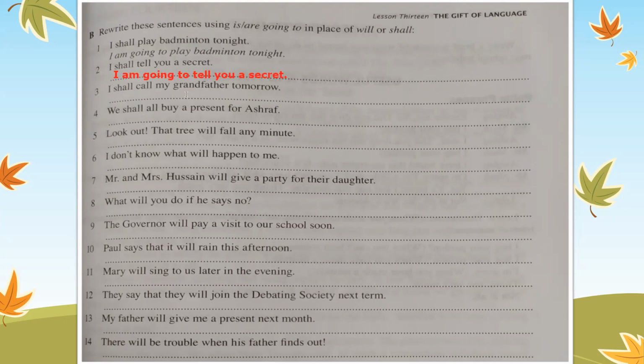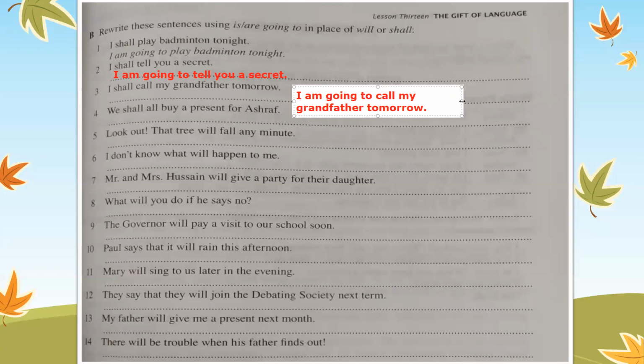Number 2: I shall call my grandfather tomorrow. I am going to call my grandfather tomorrow. I am going to call my grandfather tomorrow. Yes, dear students, I am going to call my grandfather tomorrow.